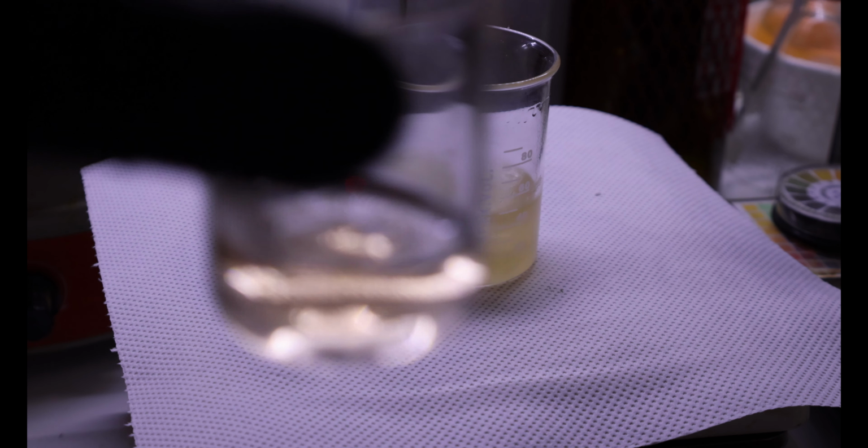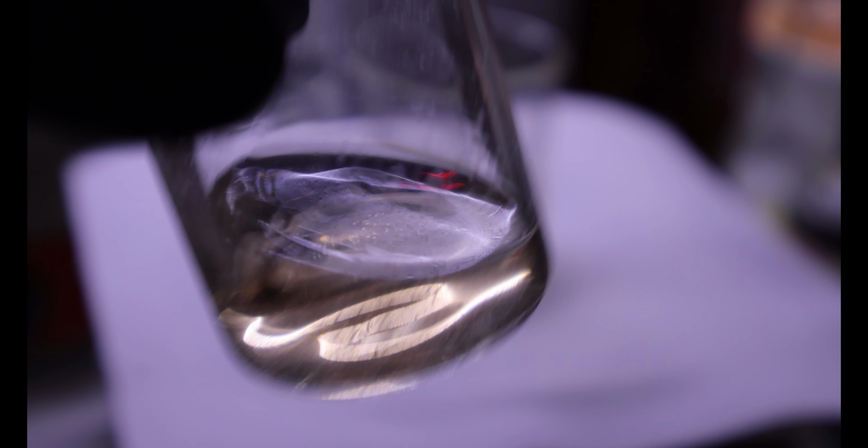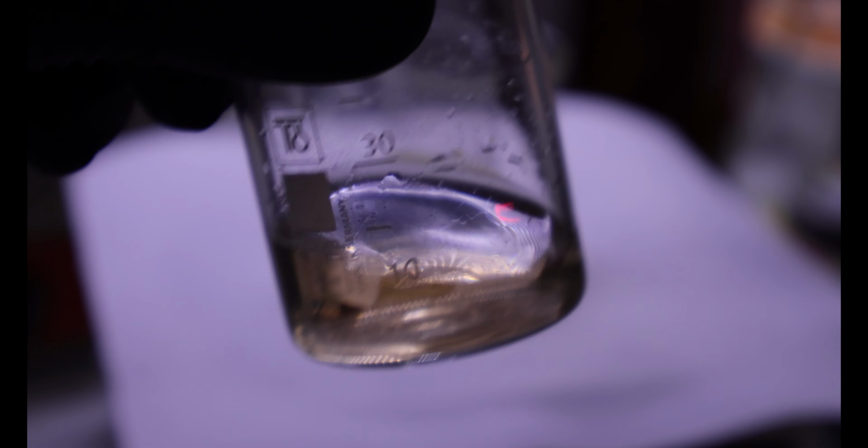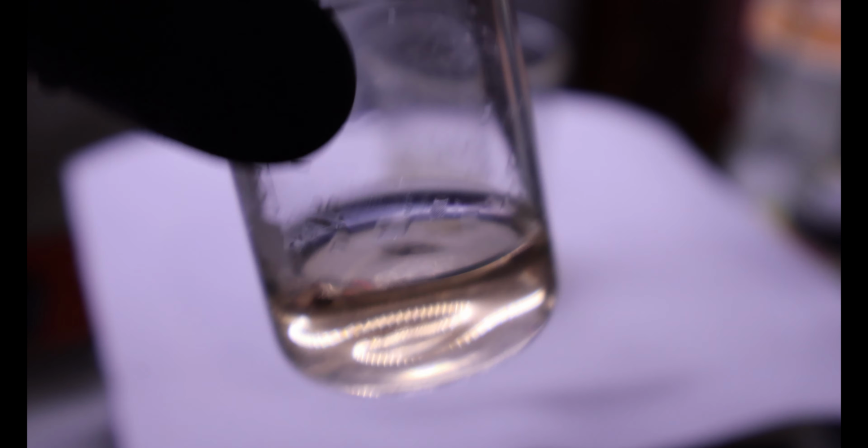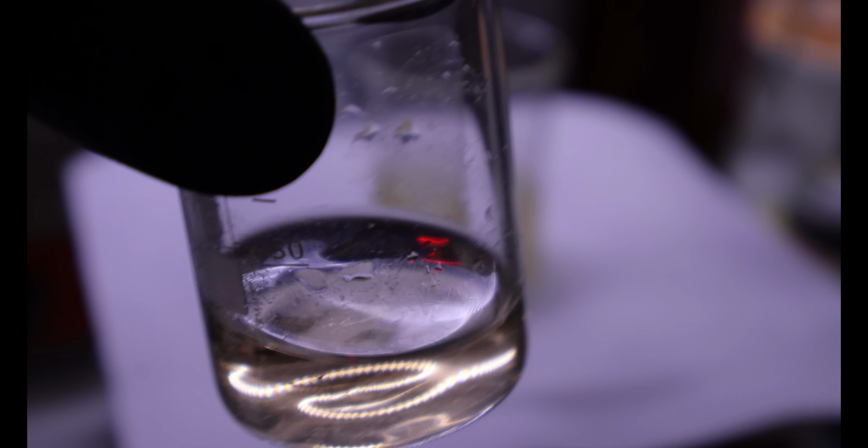Ferric chloride test, I'd say maybe negative. If there's a slight color change, I'd say many parts per million of salicylic acid in there.